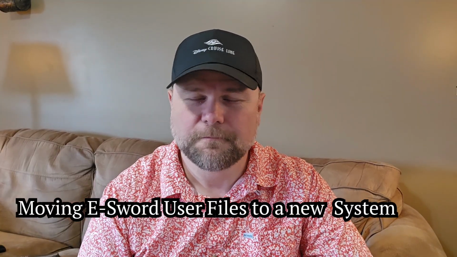Hey guys, I recently purchased a Samsung S10 Ultra and I have pretty much got it all set up, but the last thing I've got to do is move my eSword user files over to my new installation of eSword. I wanted to show you guys how to do that because it's a little janky, it's a little manual.